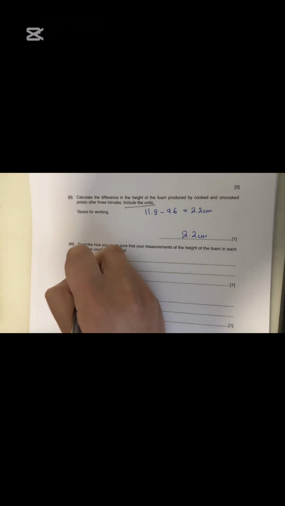Describe how you made sure that your measurements of the height of the foam in each test tube could be compared. Now, the answer is to avoid parallax, of course.